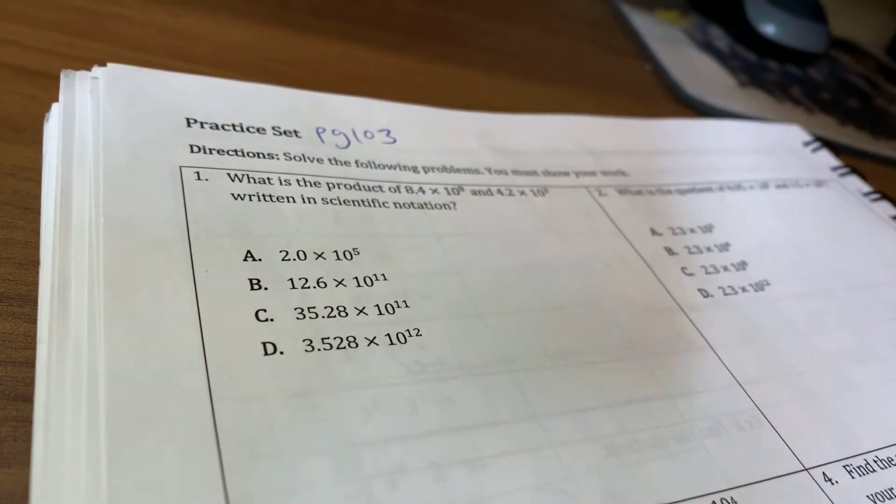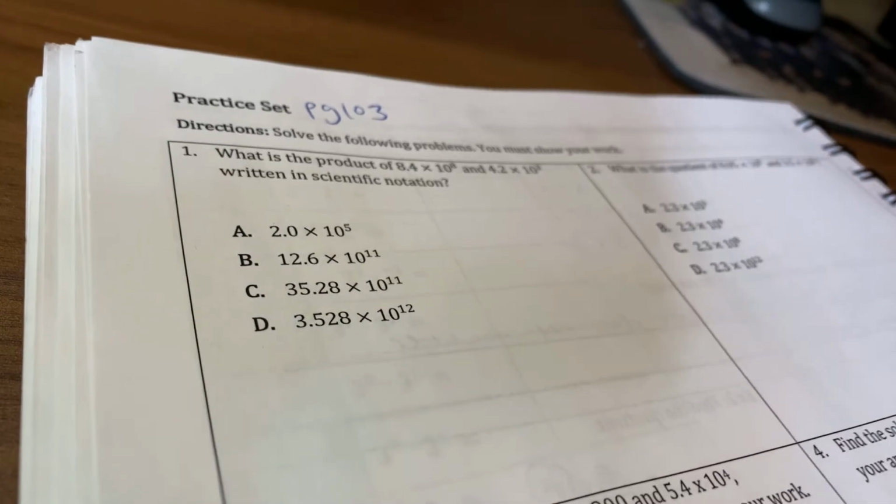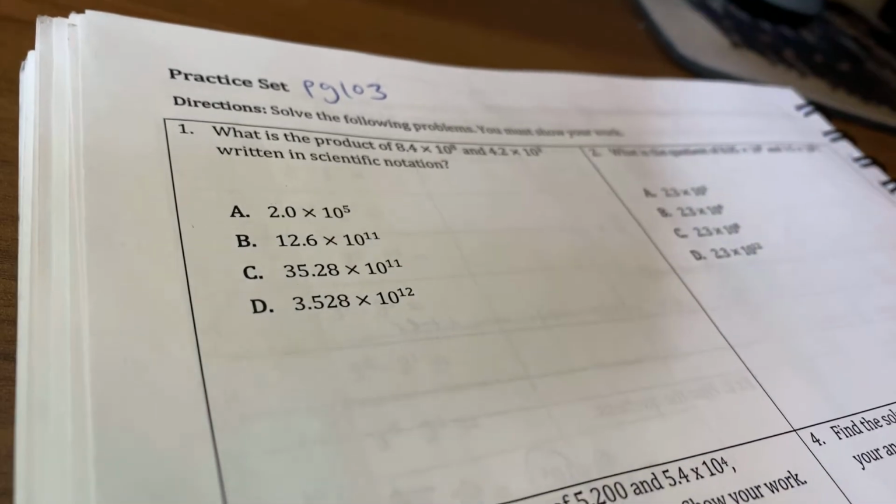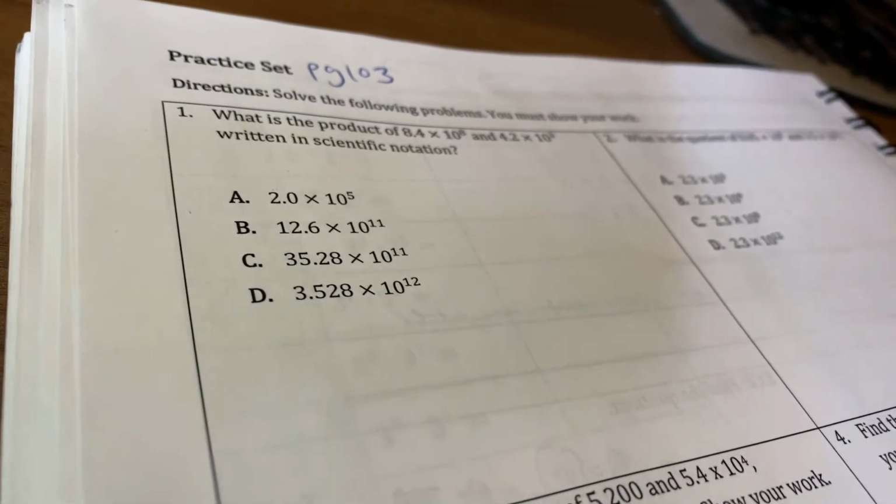So if you feel comfortable doing this, number one and number two, go ahead. If you need me to model a little bit, you can pause the video as I continue, and if you feel confident trying it on your own, go ahead and do that too. Feel free to pause whenever you want to.